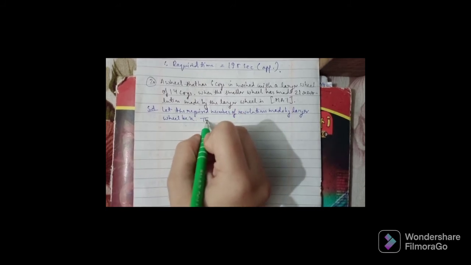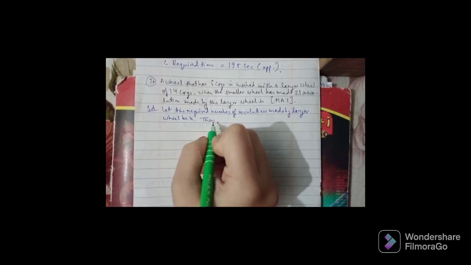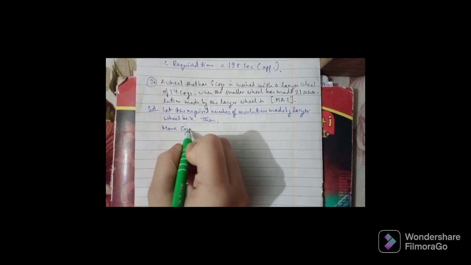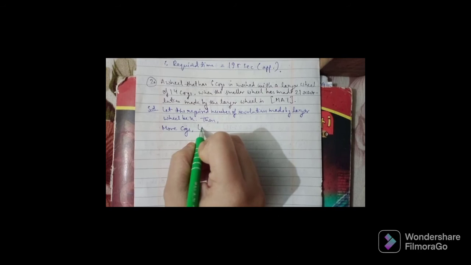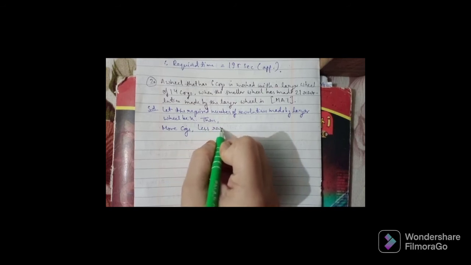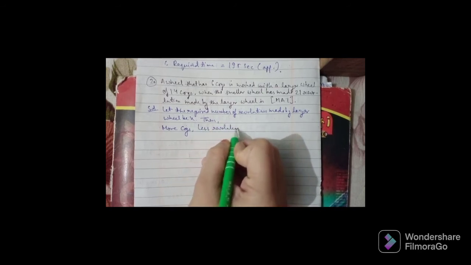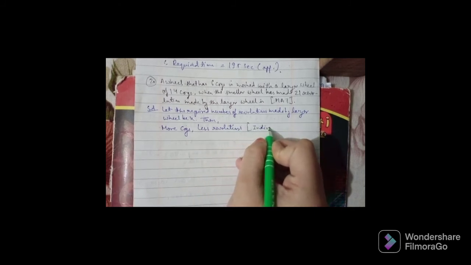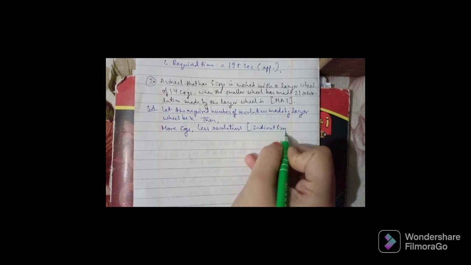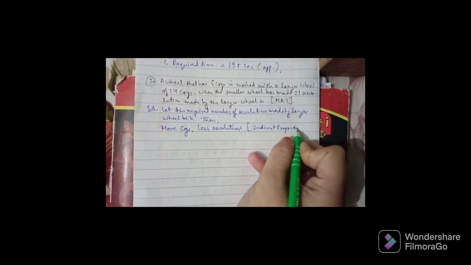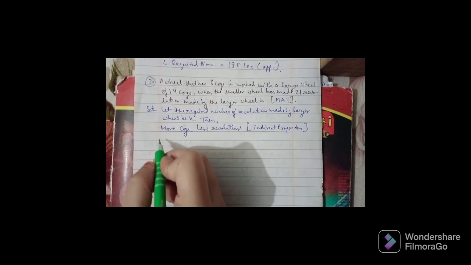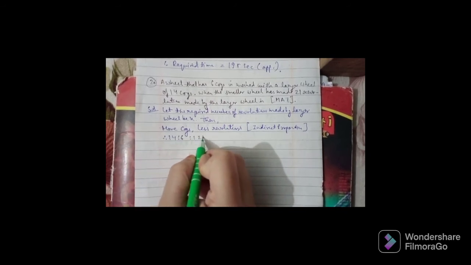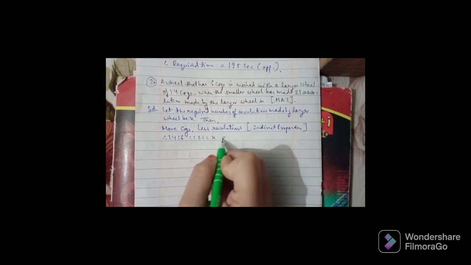Then more cogs, less revolution. That is your indirect proportion. Which has been 14/6, 21 ratio x.